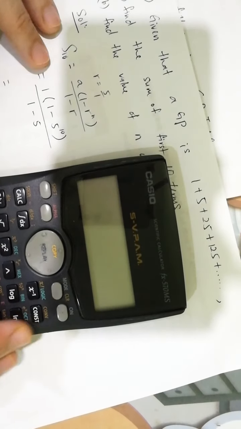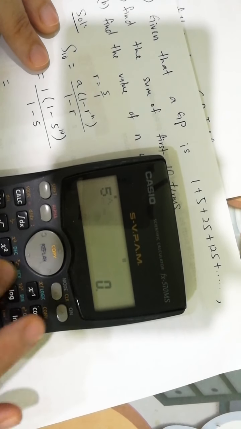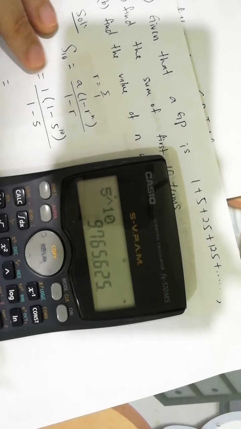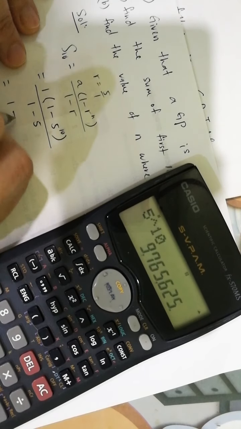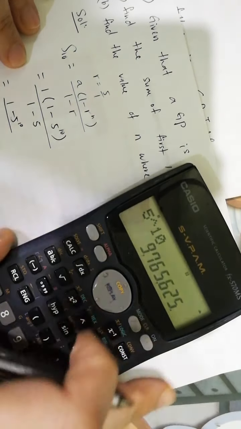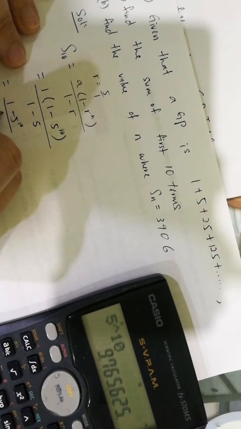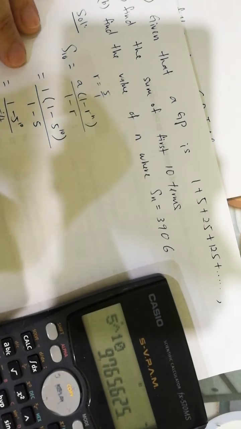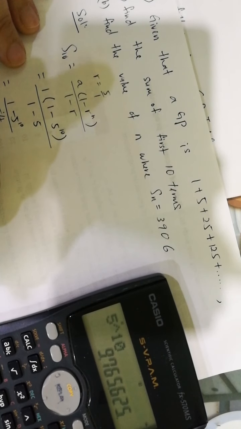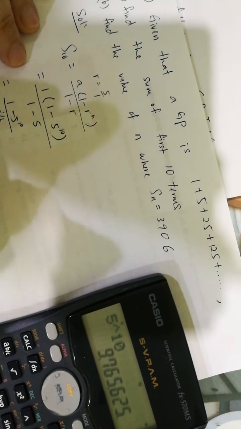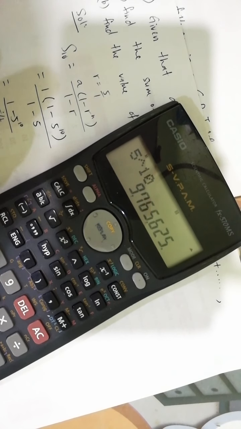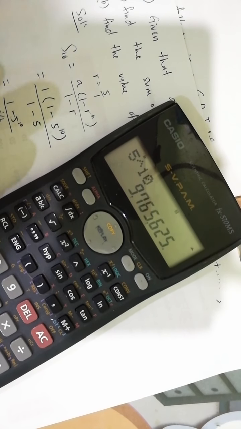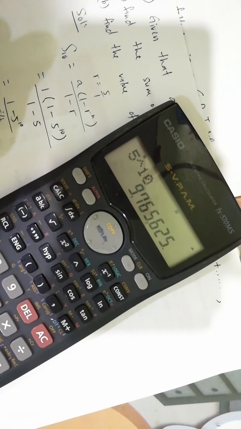So you have 1 minus 5 power 10 divided by negative 4. If I put the negative up, it is 5 power 10 minus 1 over 4. So you have to do that. 5 power 10 minus 1 equals 9,765,624 over 4. That is S10.